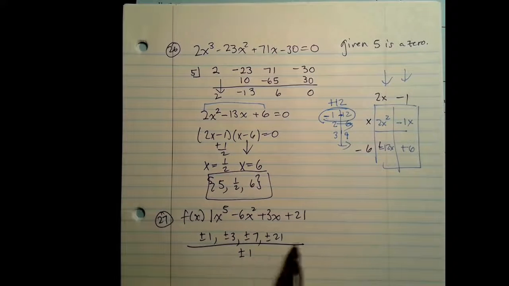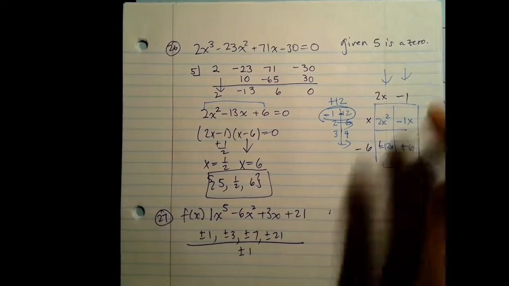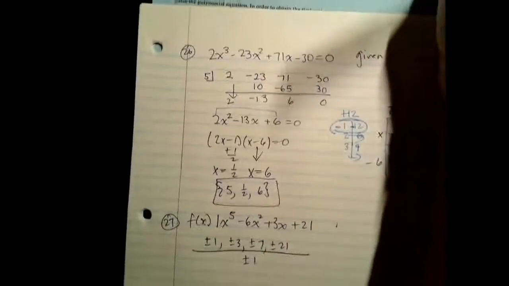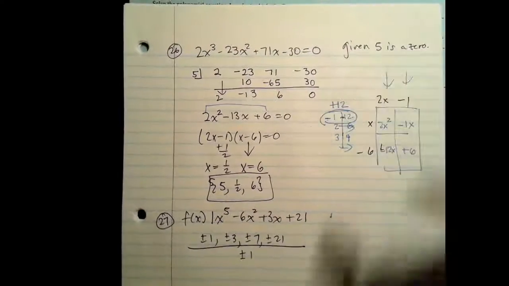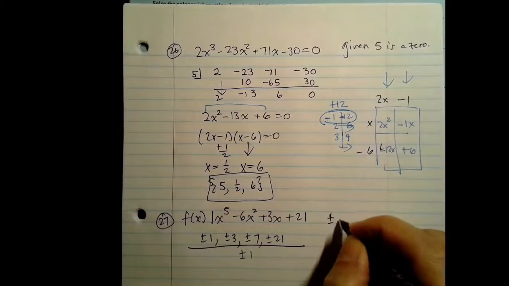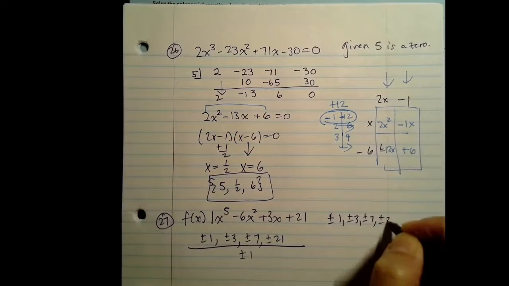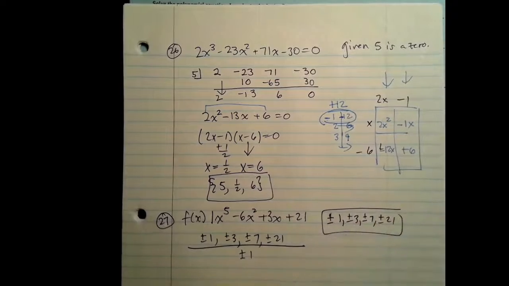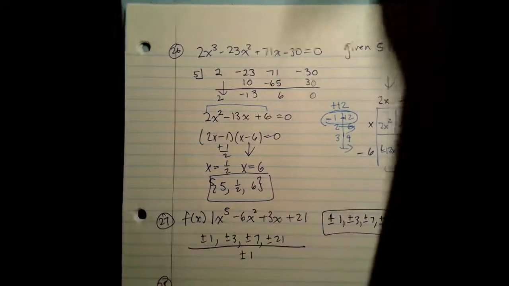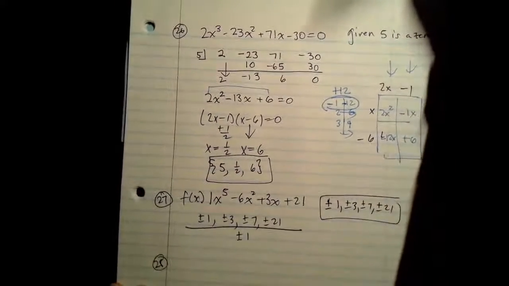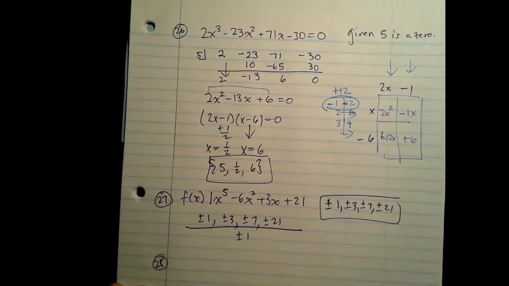So dividing by 1 doesn't change any of these. So my possible zeros for this one would be plus or minus 1, plus or minus 3, plus or minus 7, and plus or minus 21.